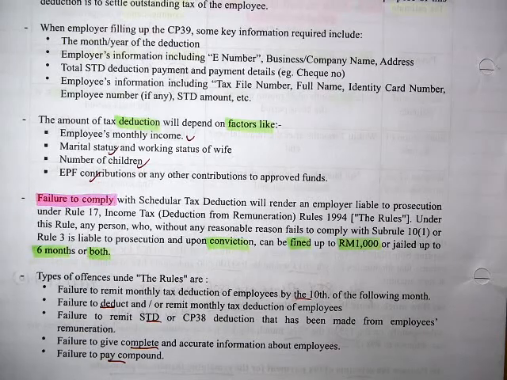Okay. So this is to do with MTD. That's all. Okay. Look at page 252.